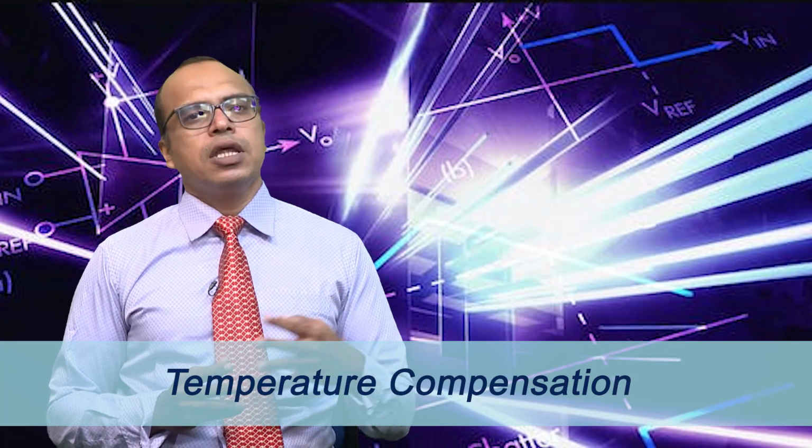Temperature compensation. In precision op-amps, temperature compensation circuits may be included to maintain constant performance over a range of temperatures. Please note that the actual internal structure of an op-amp can be quite complex, with multiple transistors, resistors and other components working together to achieve the desired characteristics.